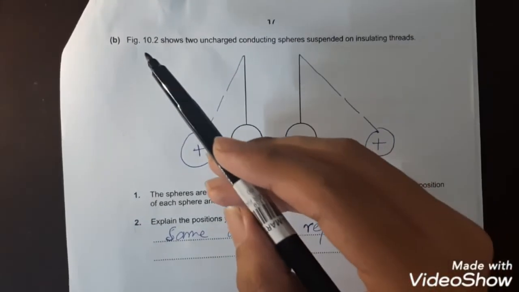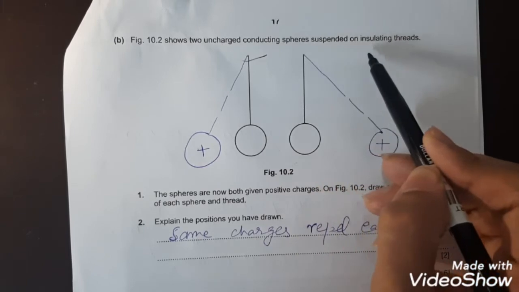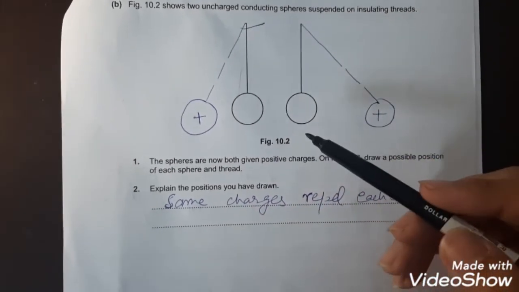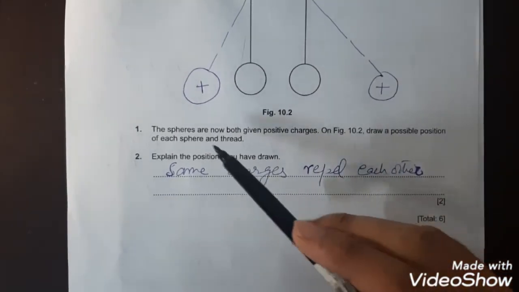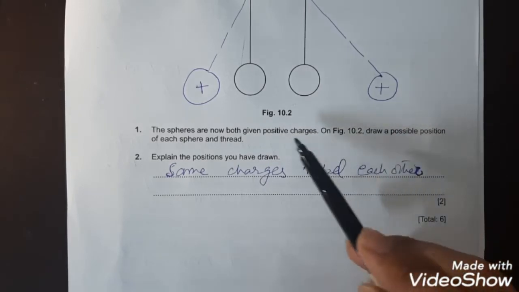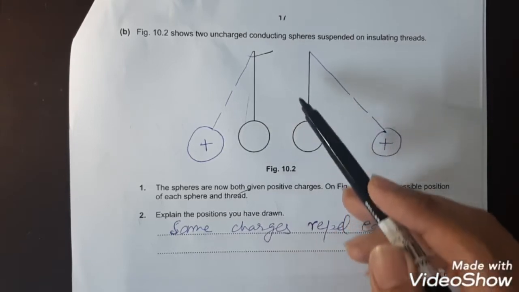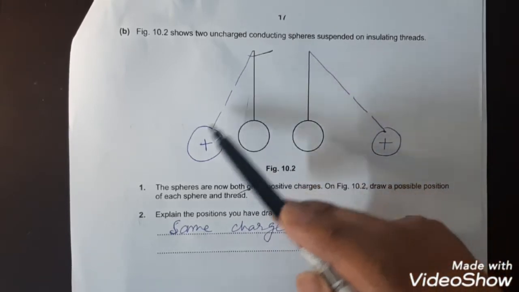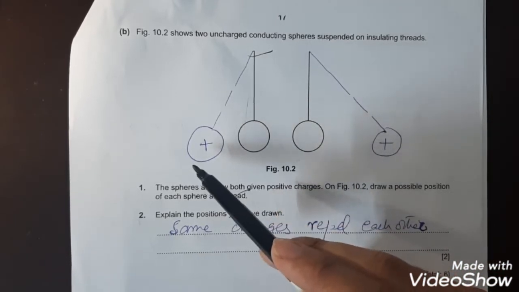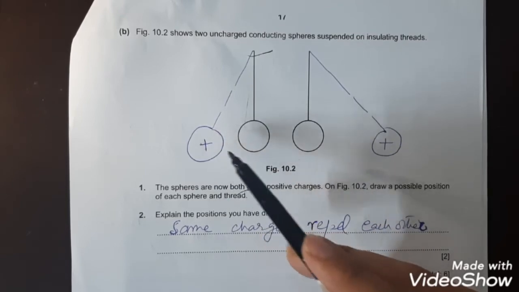Question B states, figure 10.2 shows two uncharged conducting spheres suspended on insulating threads. So these are two uncharged spheres on insulating threads. Part 1 states, the spheres are now both given positive charges. Draw a possible position of each sphere and thread. So when these are both positively charged, the positive charges repel and they will move away from each other. So this is the new position of the sphere and the thread with positive charge labeled in it.